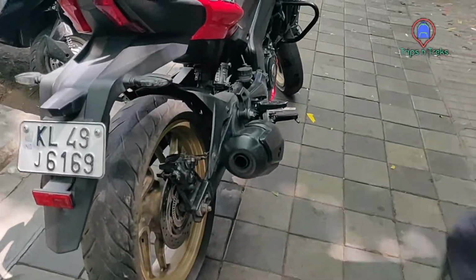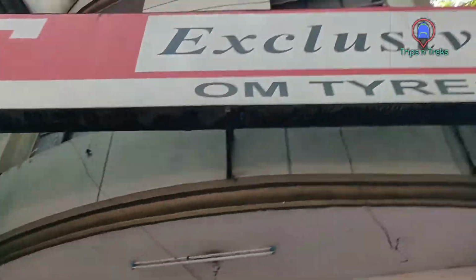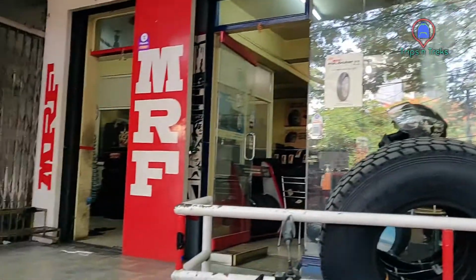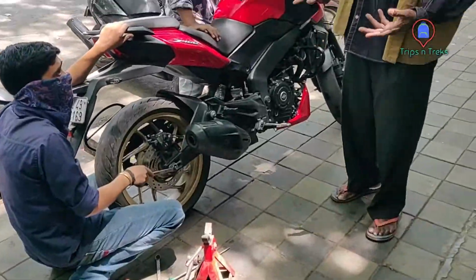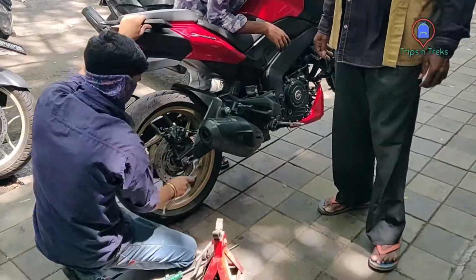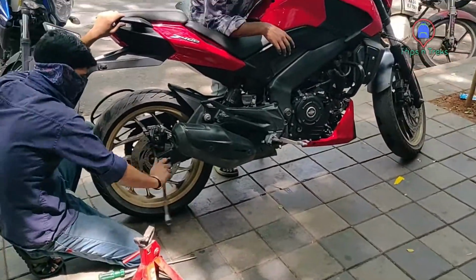So here's a bike which is about to get the tire changed. So I'm in front of the shop. Now the people here have just started unscrewing and removing the wheel along with the tire to change it.